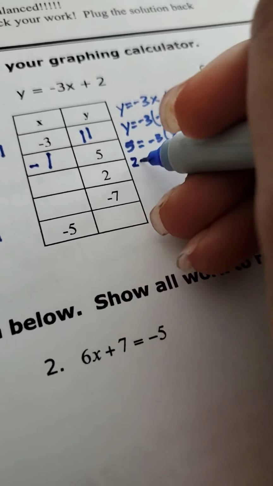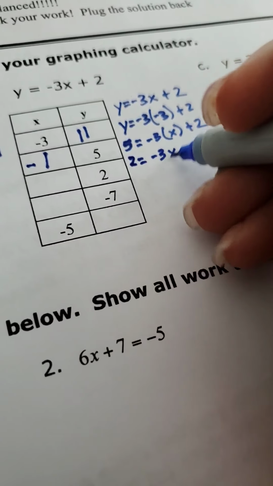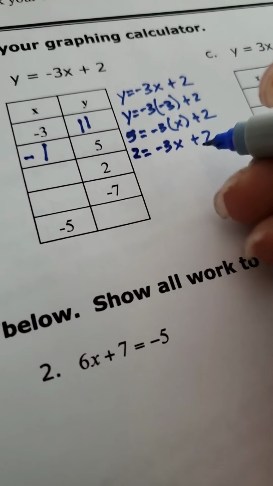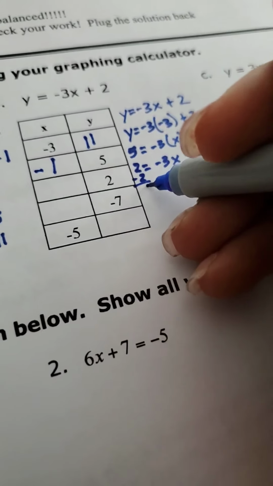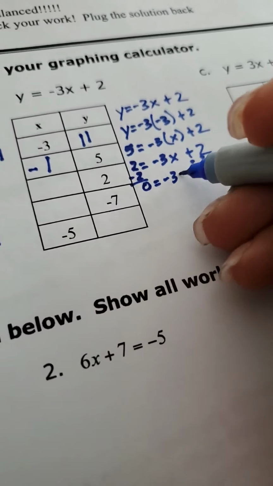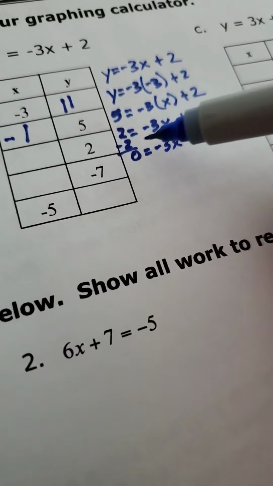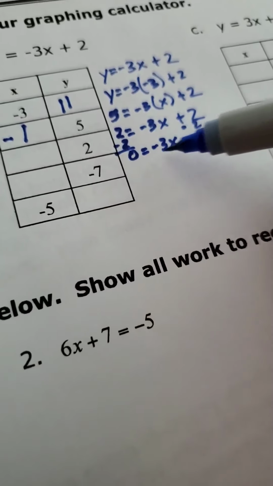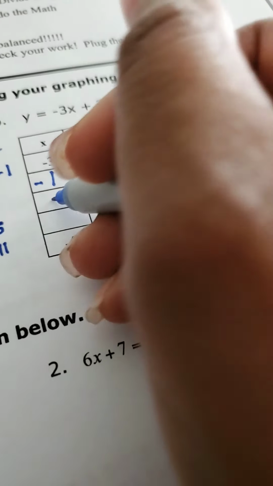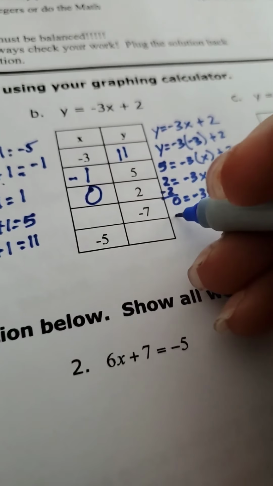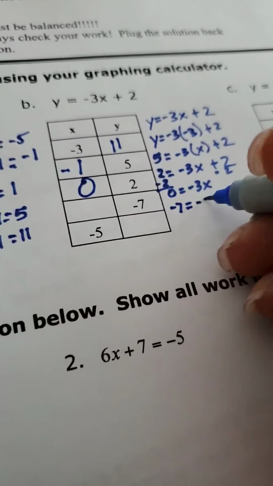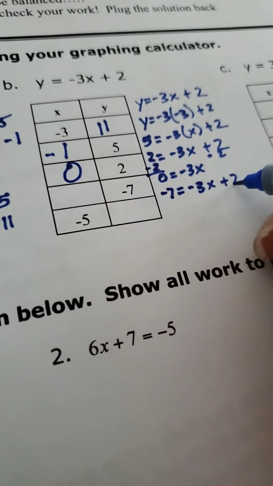Try 2. Subtract 2. In order to get negative 3 to equal 0, I'm going to have to multiply by 0. Negative 7 is equal to negative 3x plus 2.